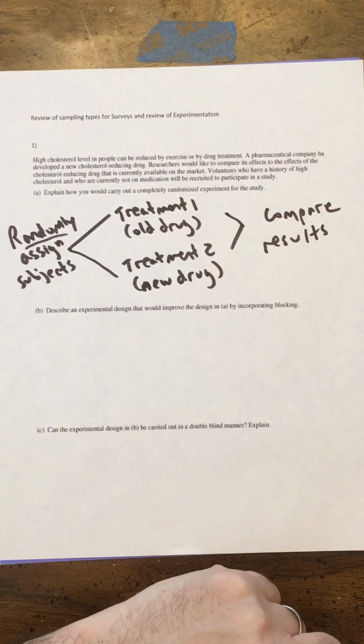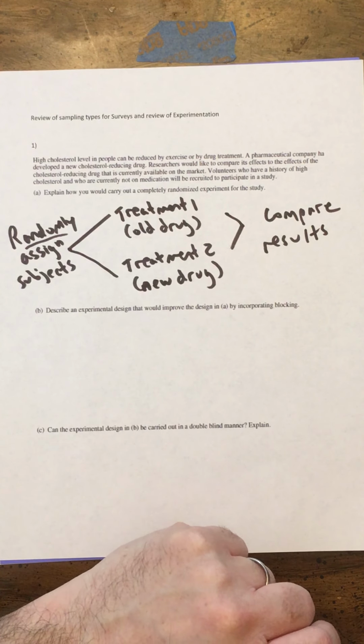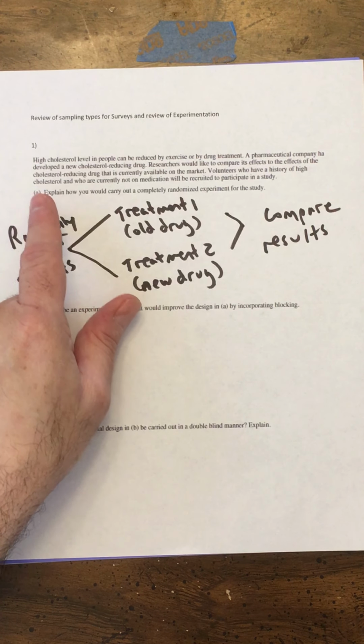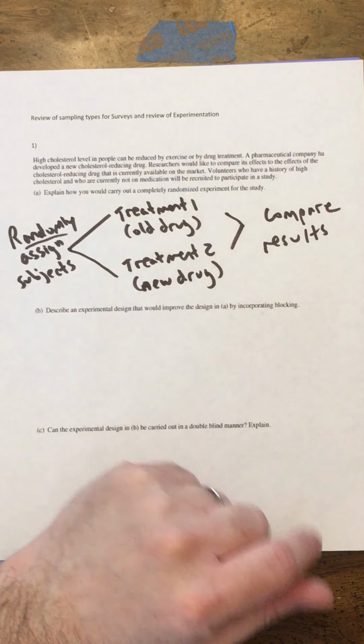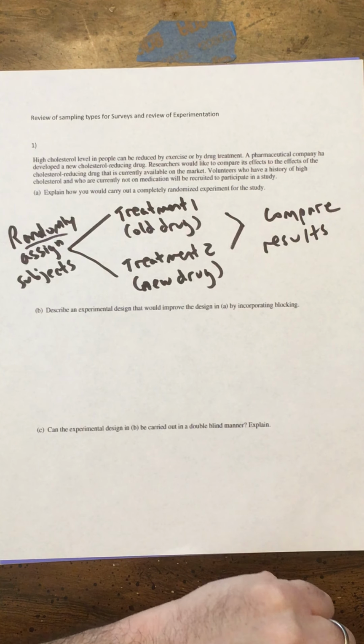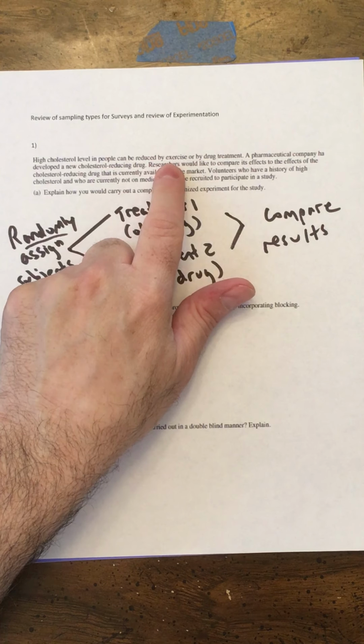Now the next part B, it asks, how could you improve the design by incorporating blocking? Well, one thing that it mentioned in the problem is it said exercise could also work to reduce cholesterol. So what you might want to do is blocking based on exercise level.